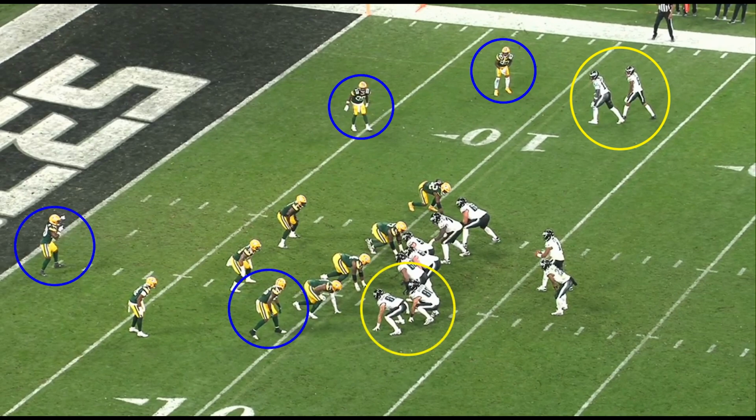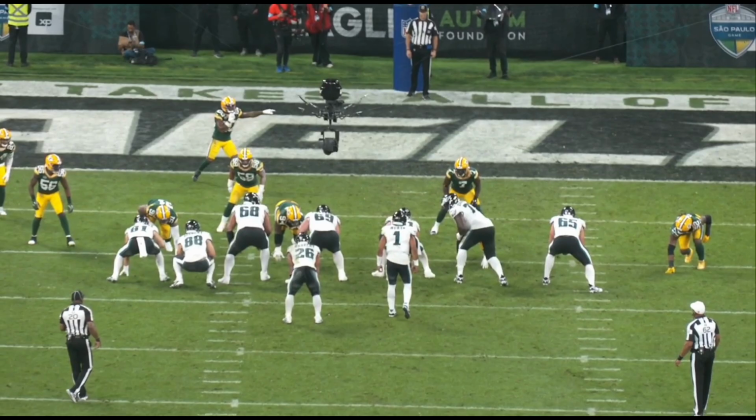On the opposite side of the field, the Eagles put two tight ends at the end of the offensive line, forcing the strong side linebacker to that side and drawing the safety to that side as well. If we switch to the end zone angle, we can see how that naturally creates space for Barkley. The Packers only have three defenders to the right of the Eagles' centre, and the defensive tackle closest to them on the opposite side is on the outside shoulder of the left guard.